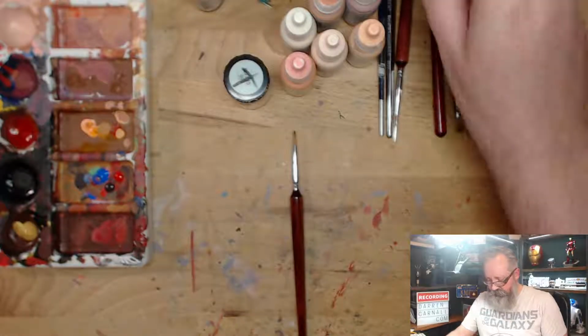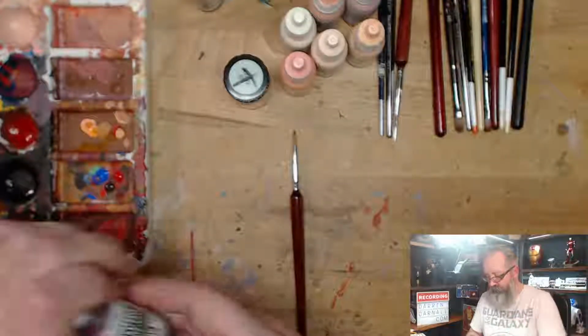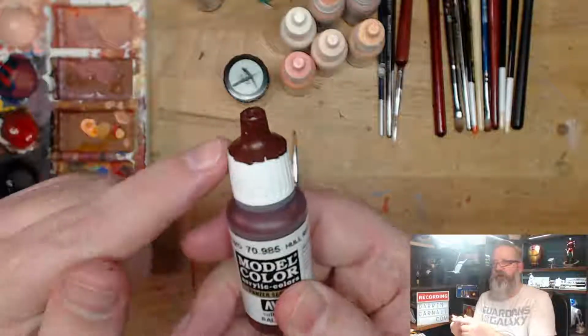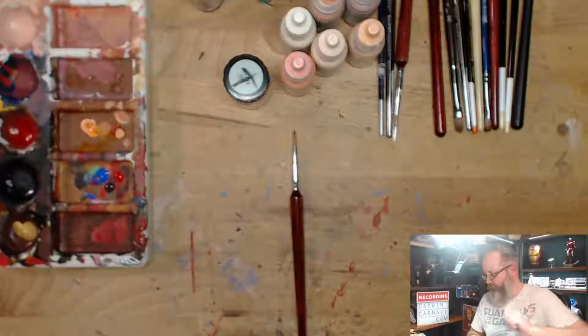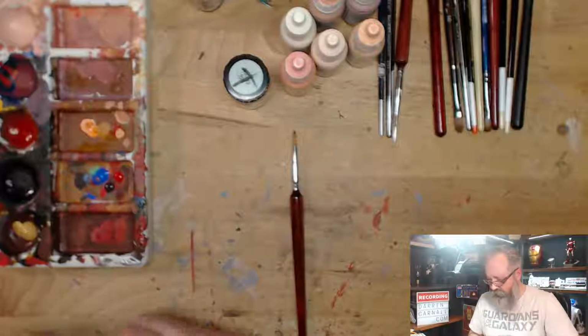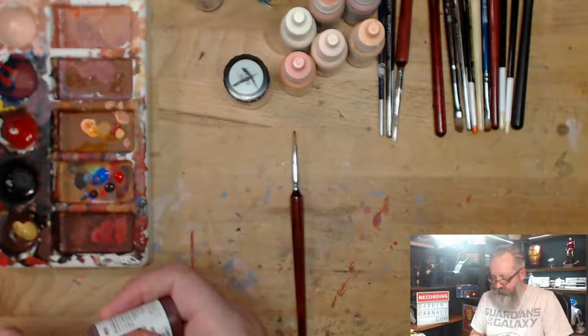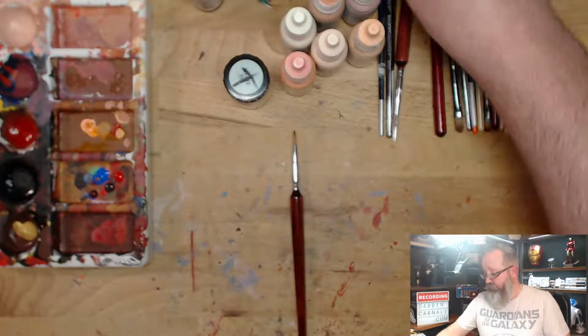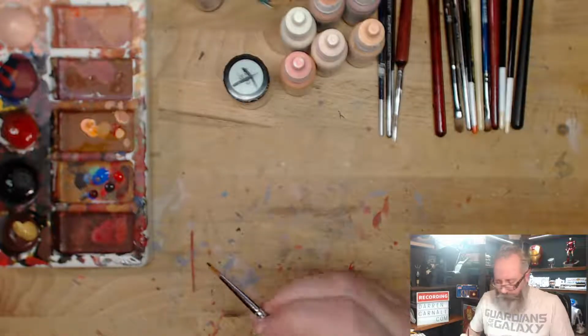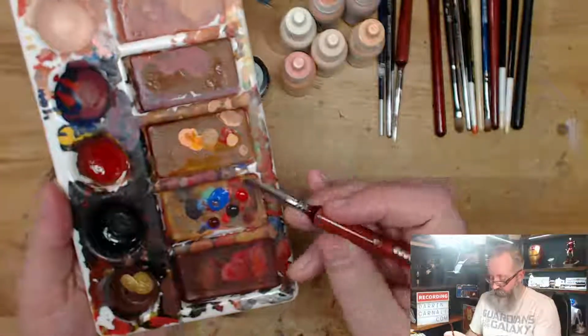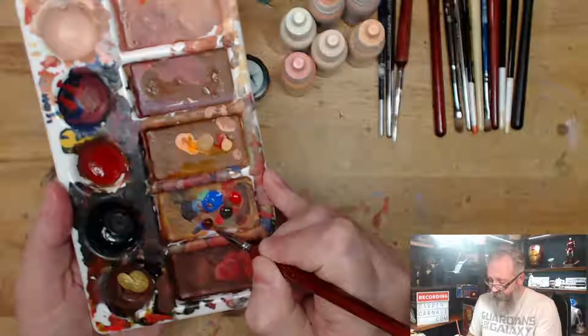And let me pick up a reddish brown. What's this called? Hull red. And you can see the colour. It's sort of a chocolatey brown. And it's one of the ones I use. Initially I bought it to try and find a replacement for chocolate brown, and I then realised that it needed a few different things to make that happen. But that was close enough.